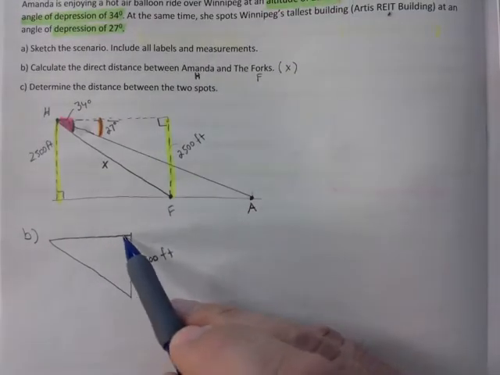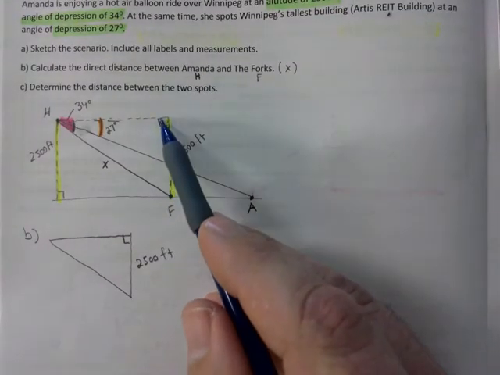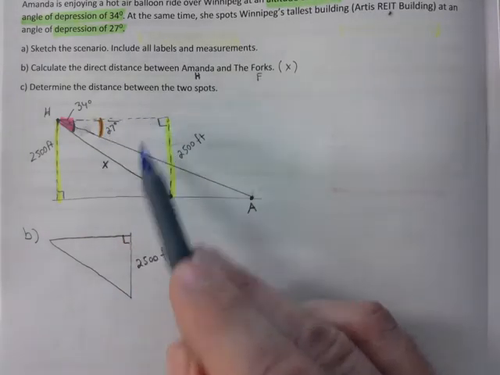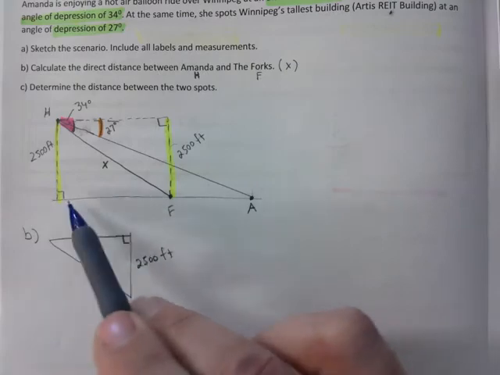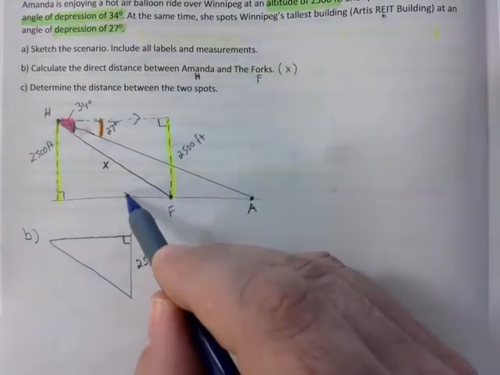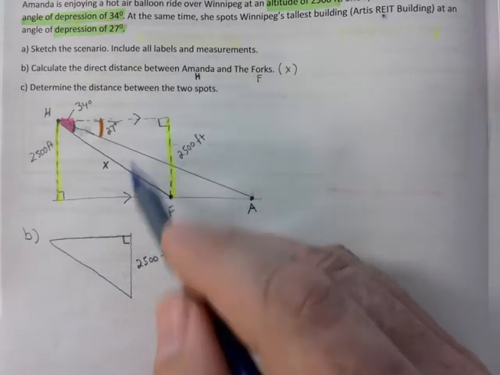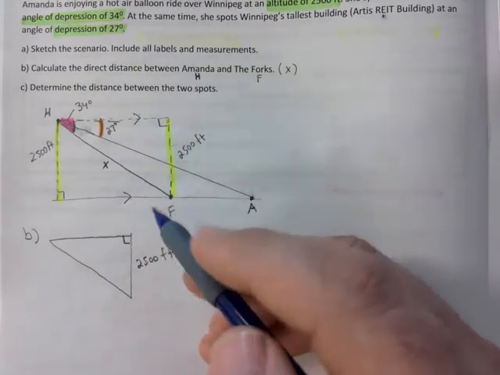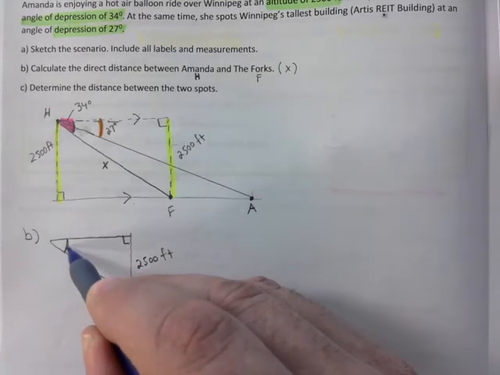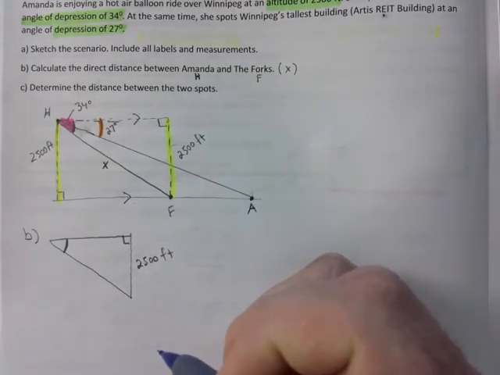And notice that I put a right angle here because the horizontal line up there is the same as the ground. They are parallel. Remember that from geometry? These are parallel lines right there. So what angle are we going to put in here, the 27 or the 34?